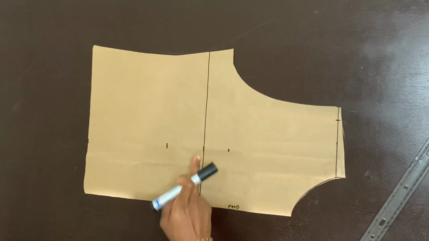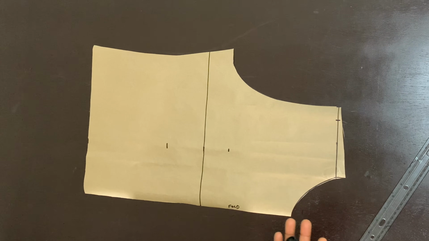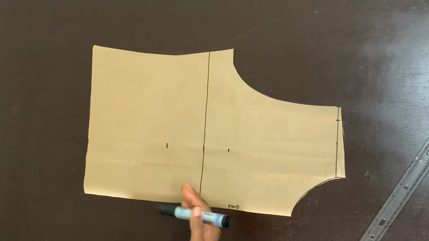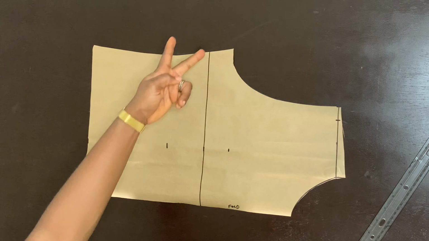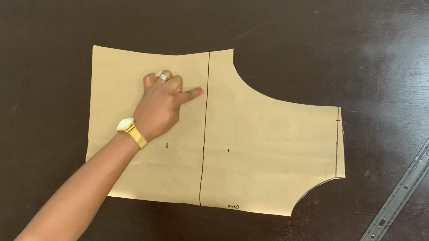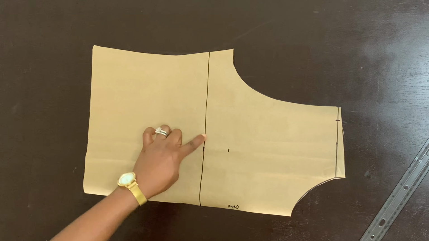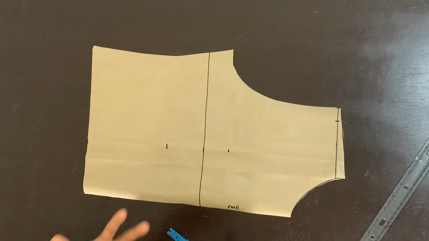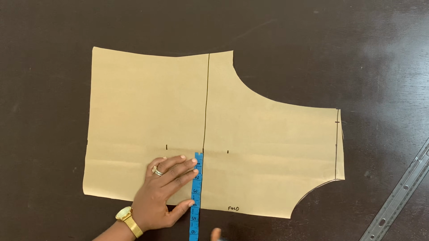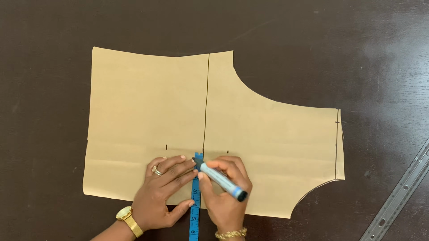Now you know that this bust point here is the line where the dart is supposed to point towards. We want to know what exact point per se. We know the line, but want to know the exact point. Is it here that it's supposed to point to? Is it here or here? Now the easiest way to know this is your bust span measurement. Now your bust span measurement is basically your nipple to nipple measurement. So you measure from one nipple to the other nipple. For me, it's 8 inches. 8 inches divided by 2 because our pattern is on fold. That will give us 4 inches.